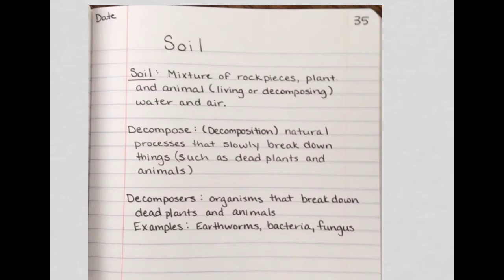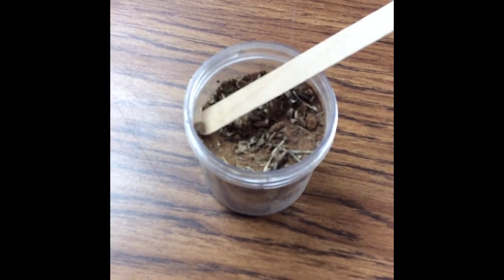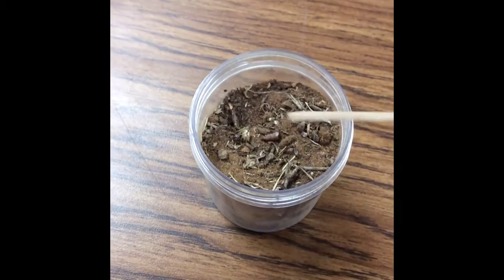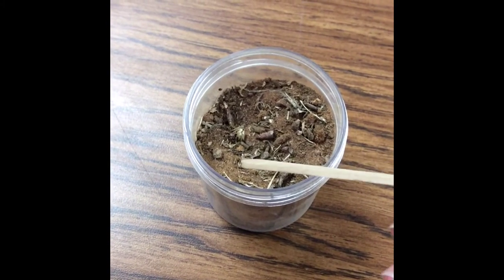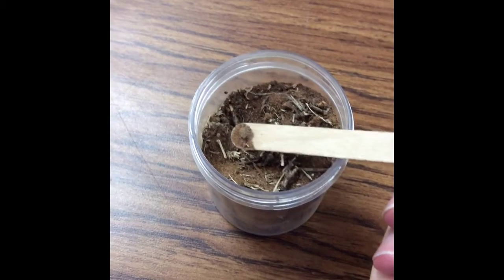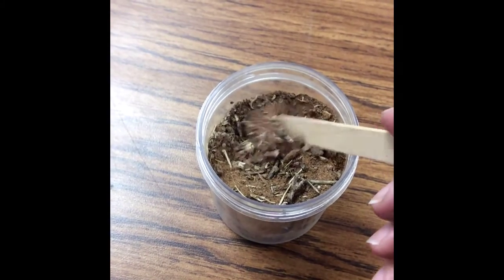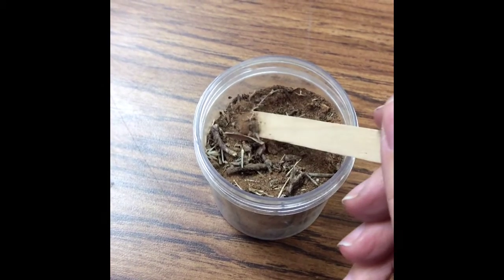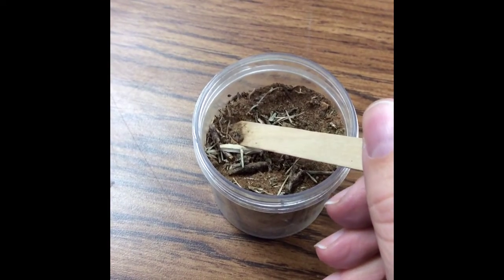And next up, we're going to be looking at a couple of experiments. So here we have a sample, a soil sample. And we're going to look through it, and we're going to see if we can find all the components. Okay? So we have rock pieces. We have plant remains. You can see pieces of broken branches, dried grass, pieces of root.